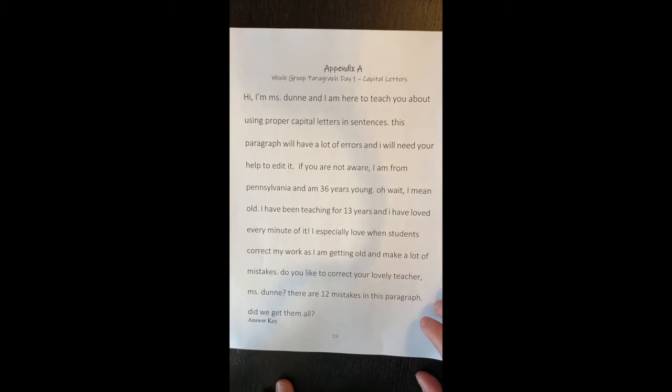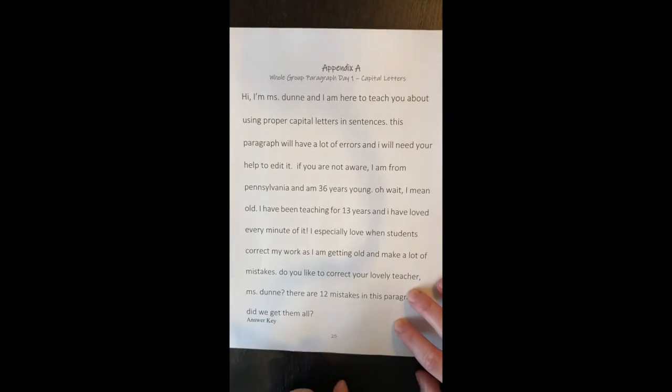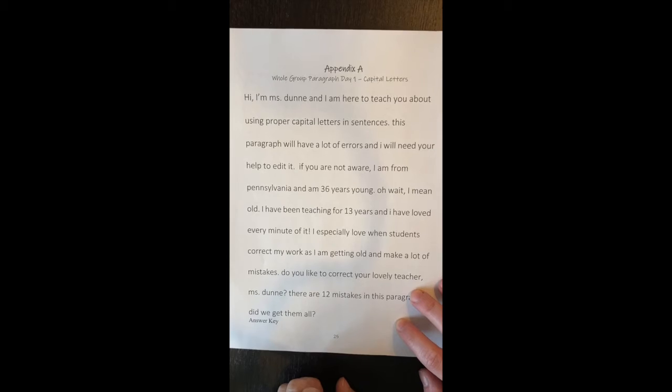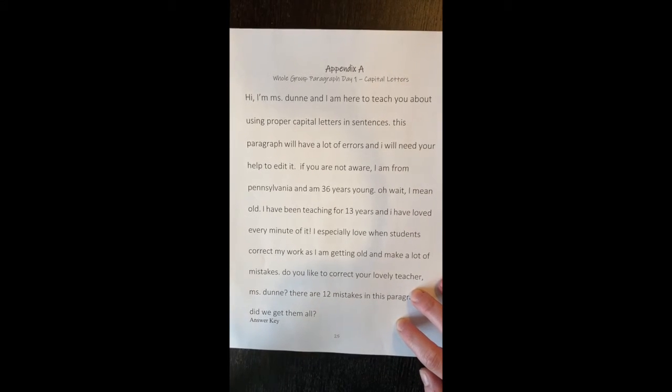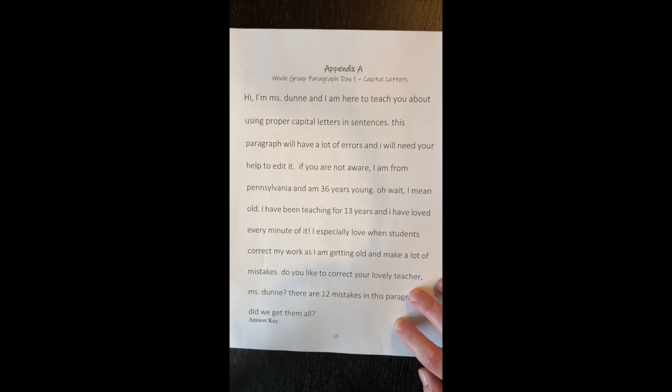So here we have a big paragraph that I have written, and don't mind the stuff on the top or the bottom. It's just a whole beautiful part of editing. So let's go through my first sentence. Hi, I'm Miss Dunn, and I am here to teach you about using capital letters in sentences. So now, which letter, if I was editing my work, would I have to capitalize? Give you a minute to think. Maybe turn and talk to somebody next to you, or a stuffy, or your dog or cat, or maybe even your fish, or your imaginary friend named Steve.